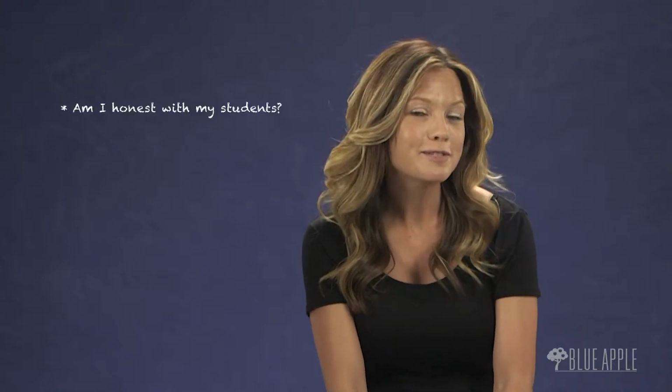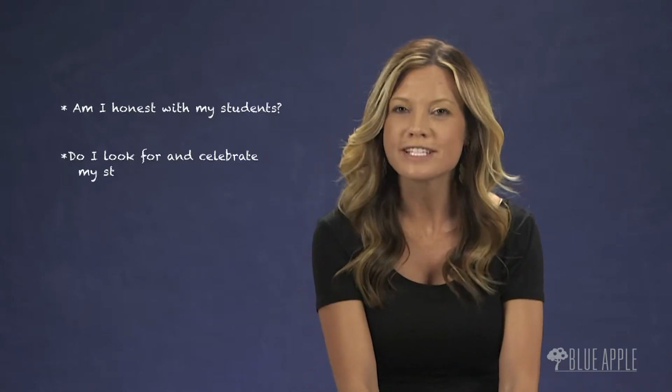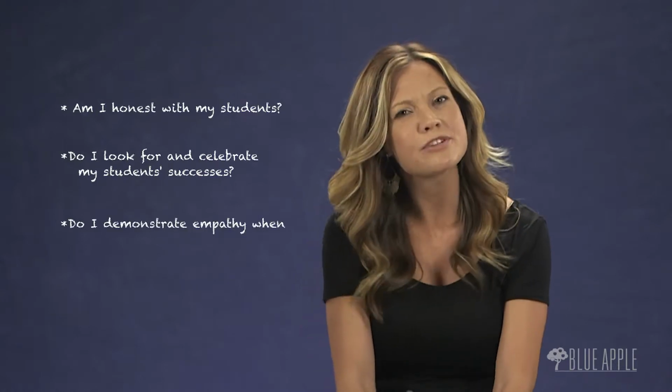You can evaluate the trust-building process in your classroom by asking yourself these questions. Am I honest with my students? Do I look for and celebrate my students' successes? Do I demonstrate empathy when my students fail to follow through with a given task? And am I impeccable with my word?